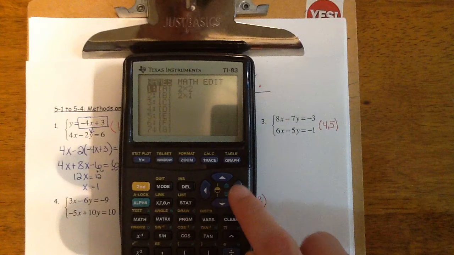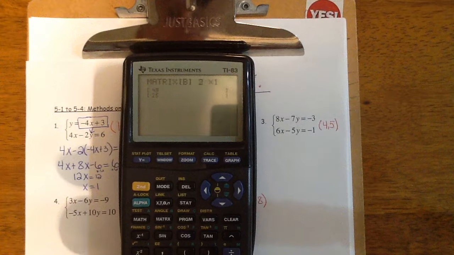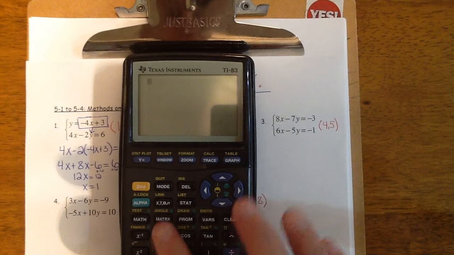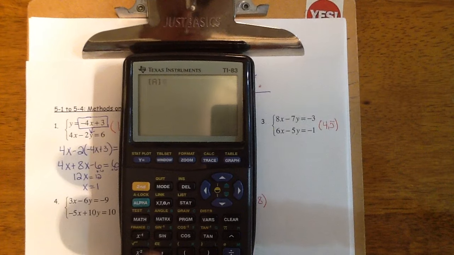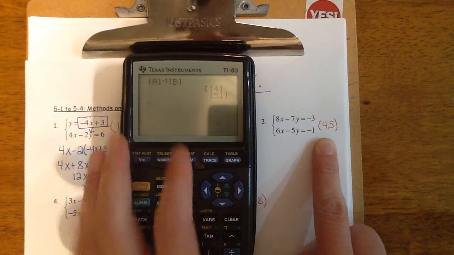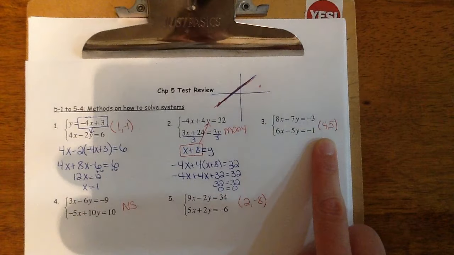I'm going to go to matrix B, and I'm going to type in my numbers on the side here. This one's really kind of lined up very nicely for it. I'm going to go to a blank screen. Now I'm going to call up matrix A, inverse matrix B. And there I've got my answer. Now remember, there's lots of different ways that you can solve these.